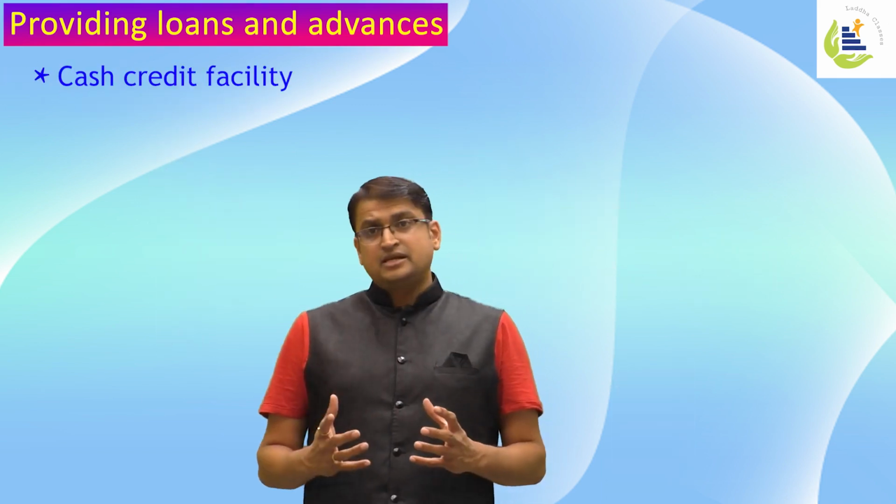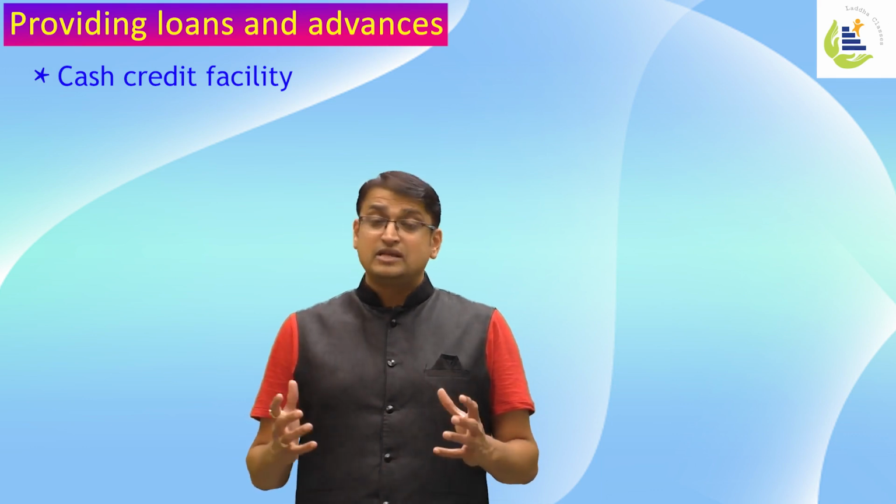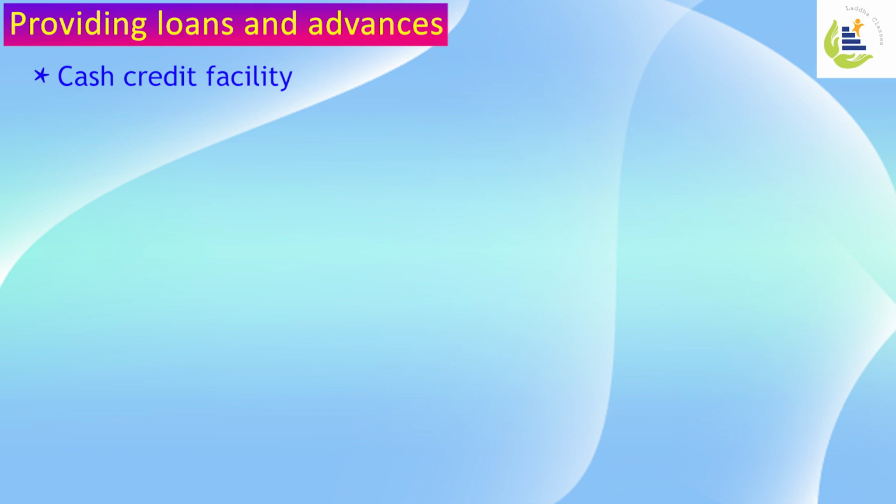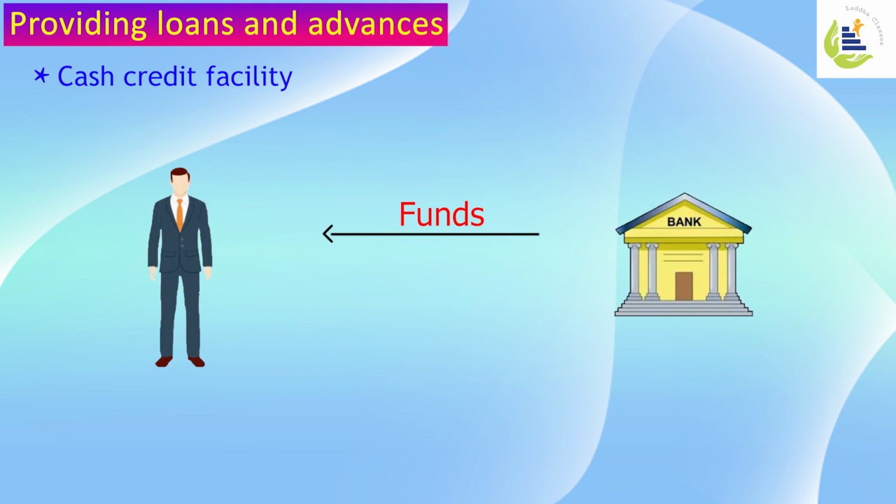Cash credit is yet another type of credit service or loans or advances provided by commercial banks. Well, cash credit is a facility where the customer can borrow funds from the bank immediately and he will pay the interest on the amount borrowed from the bank. In case of cash credit, there is a limit for the amount which can be withdrawn from the bank. So in case of cash credit facility, the customer can avail the loan from the bank and whatever amount has been borrowed, only on that amount he has to pay the interest.